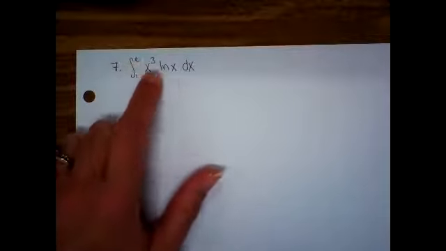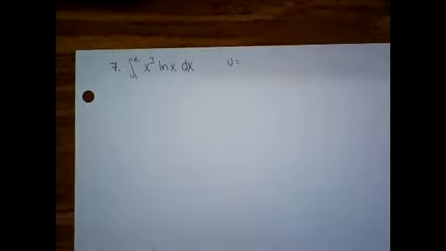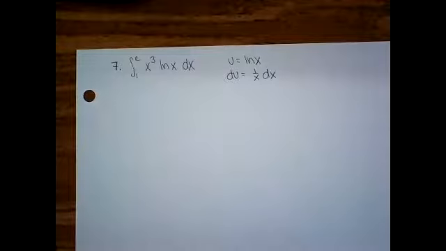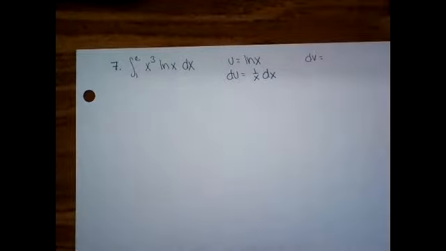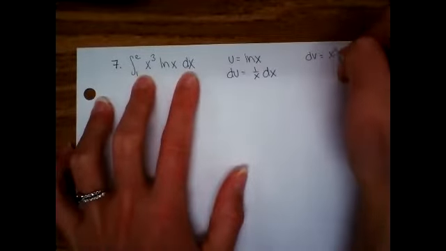It's the integral from 1 to e of x cubed ln of x dx. Sorry, I know there's a glare there. So I know it's weird, but what would you want to let u equal for this one? Yeah, the ln part, because that derivative is 1 over x dx, and then that allows you to cancel out an x. And so then dv would be the x cubed dx part.